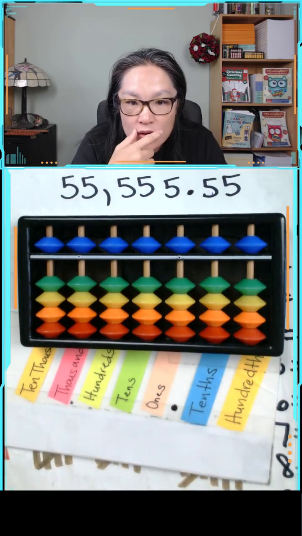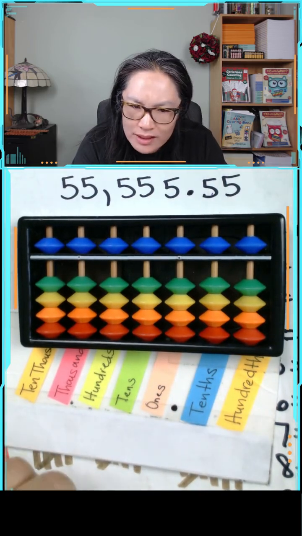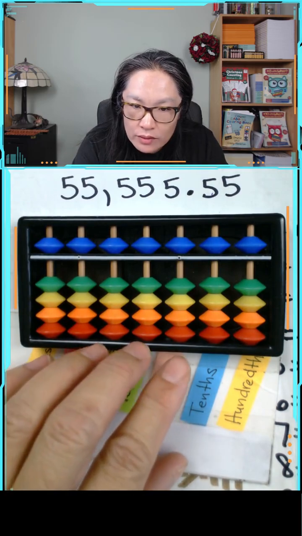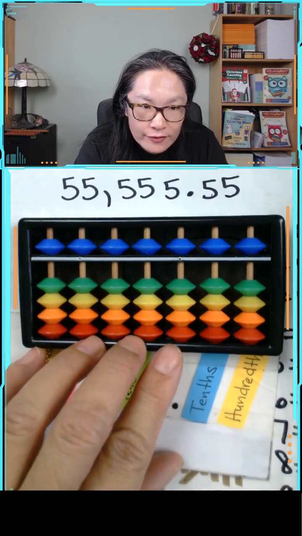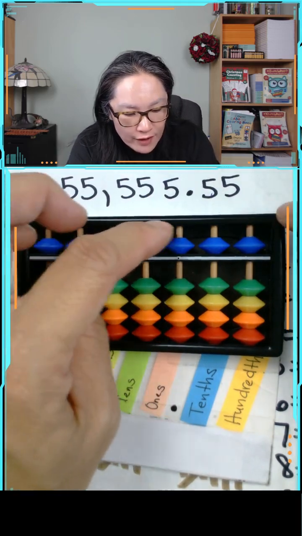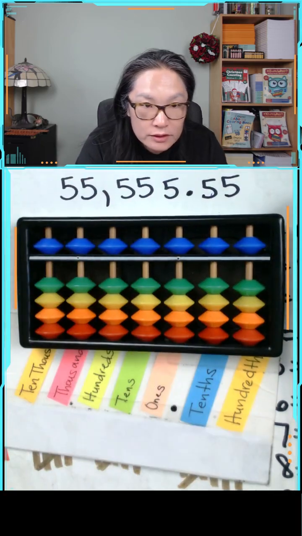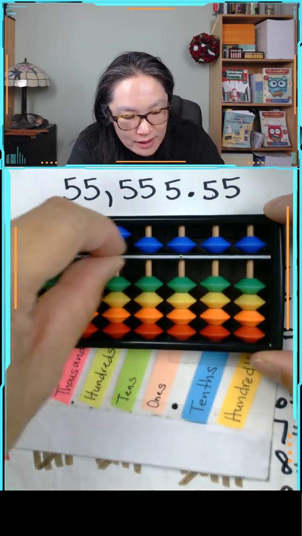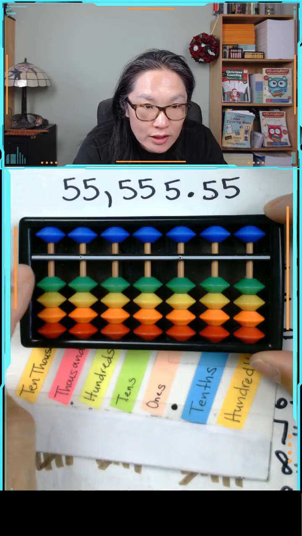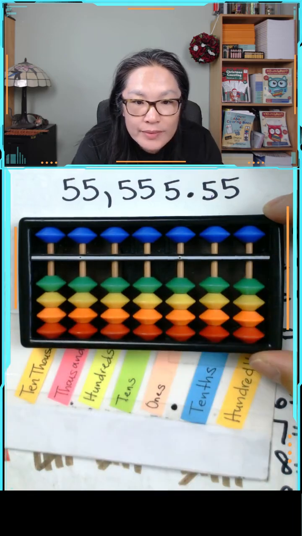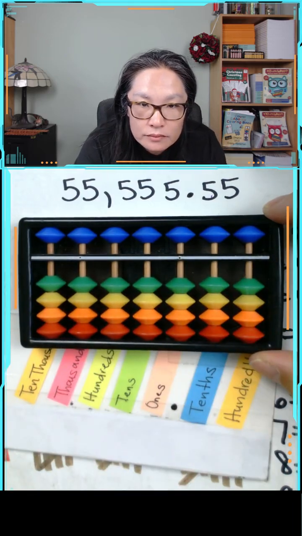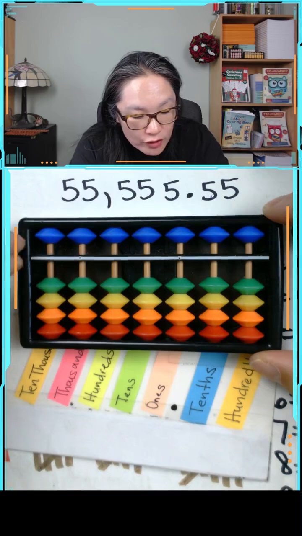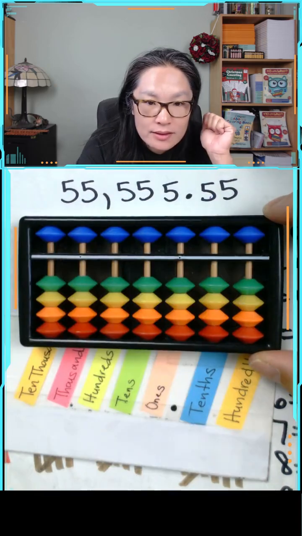So is the top 0? No, the top is not 0. What? Is the top 0? No, the top is not 0. The top is 5. 55,555.55. If I did this and cleared my horizontal bar, that's what 0 would be. Right? Oh, yes, that's right. I see what you're saying. Yes. So if you cleared it like this, yes.